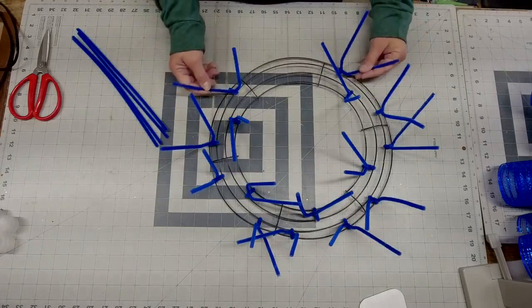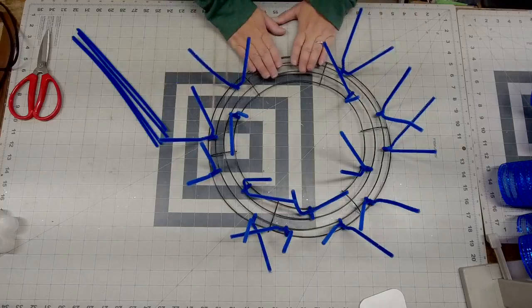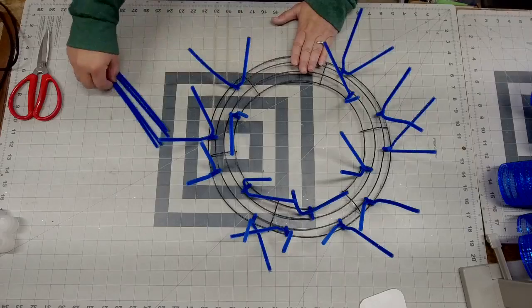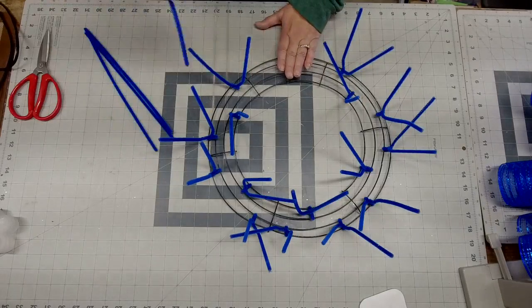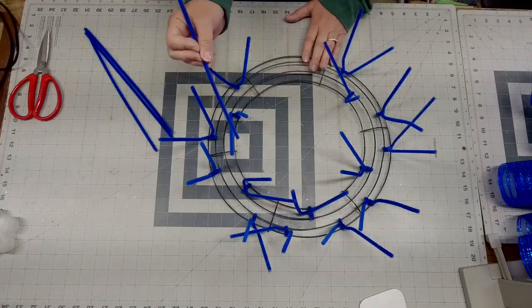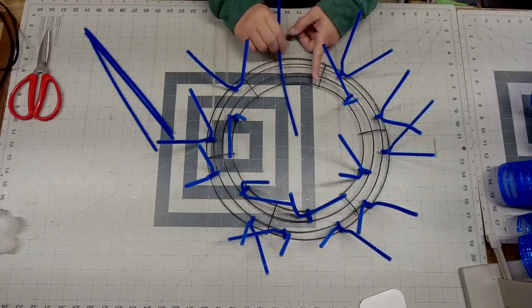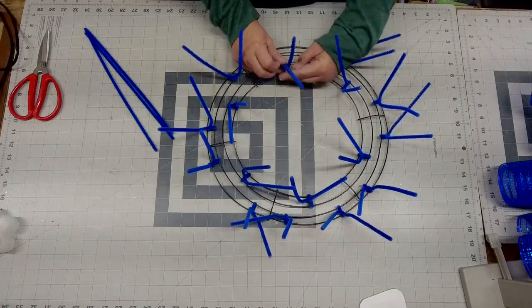So I've wired together the first 5 sections. The 14-inch Dollar Tree wreath frame is made up of a grand total of 6. So I'm going to show you how we're going to wire together the last one, which is the same way I did the other 5. So we're going to take our pipe cleaner, and we're going to go in between the 2 welds and find a halfway point. It doesn't have to be perfect. You can just kind of eyeball that.